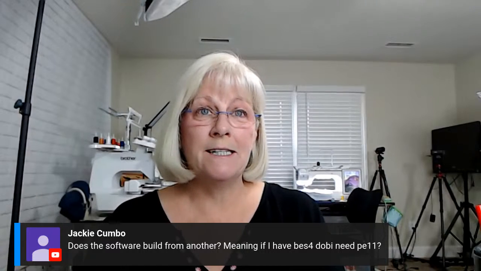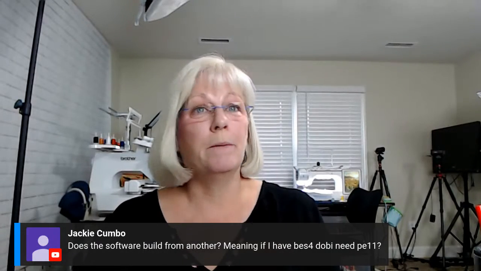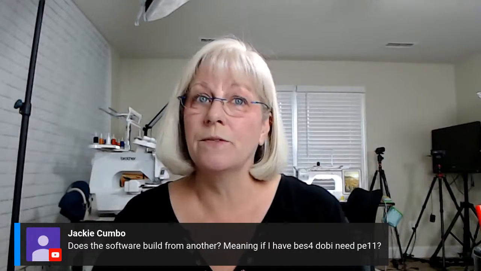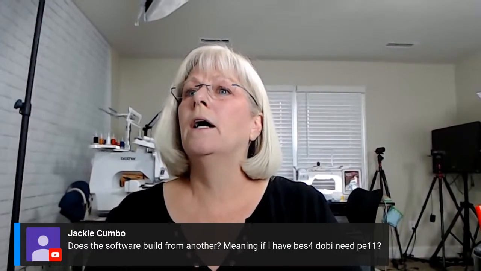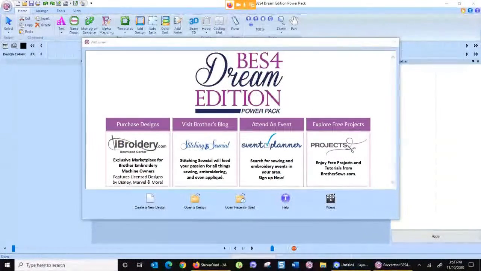BES4 has more fonts built into it that are digitized absolutely beautiful. They have 200 plus fonts in there. Small text and others. It also has word collage, whereas your PE-Design does not, but BES4 is not a digitizing program. So if you're wanting to create something from scratch, you would not be using BES4. Let's see here. I do not see any other questions. So I'll take that one off and we'll go back and see if I can make this work here again.